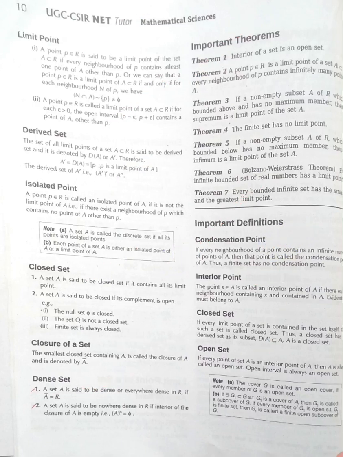And important definitions: condensation point, interior point, closed set, open set. And on the next page some important theorems relative to these topics. These are the important theorems covered in this book related to these last topics.